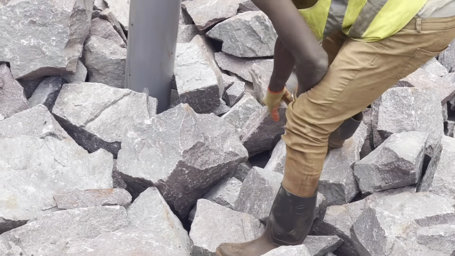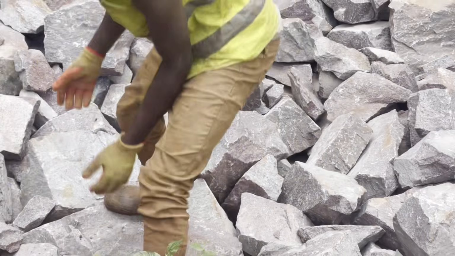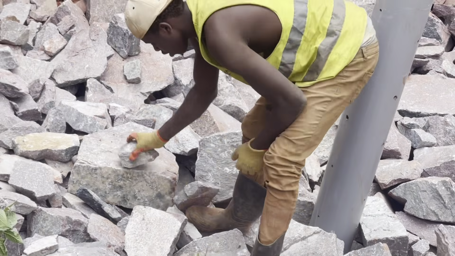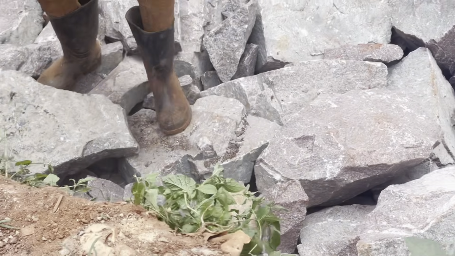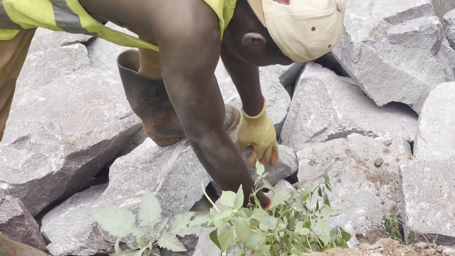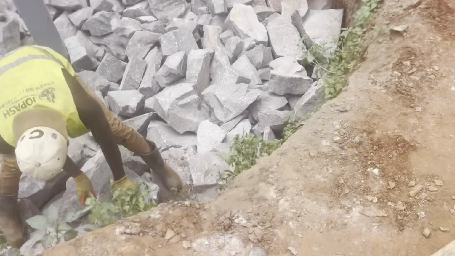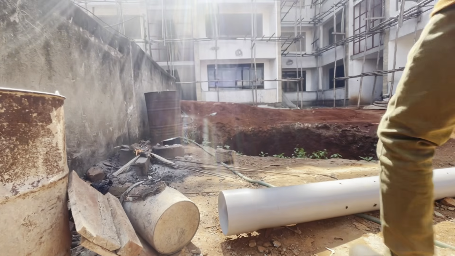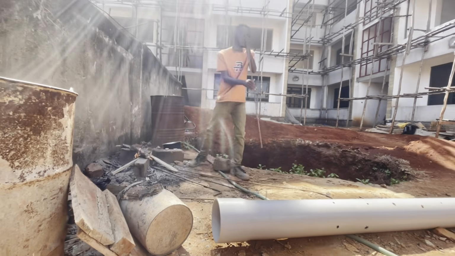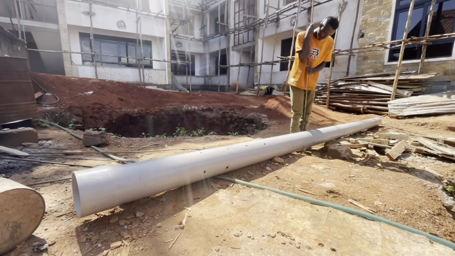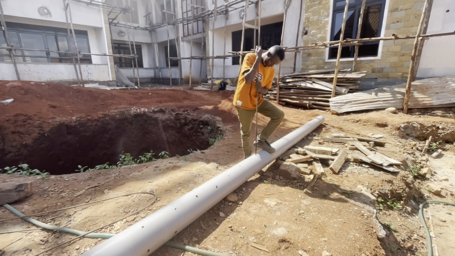For this particular soak pit, we used 3 Sinotrucks 12 tire plus 1 10 tire Sinotruck. When working on the soak pit, we also bought a PVC pipe to position at the center of the soak pit.